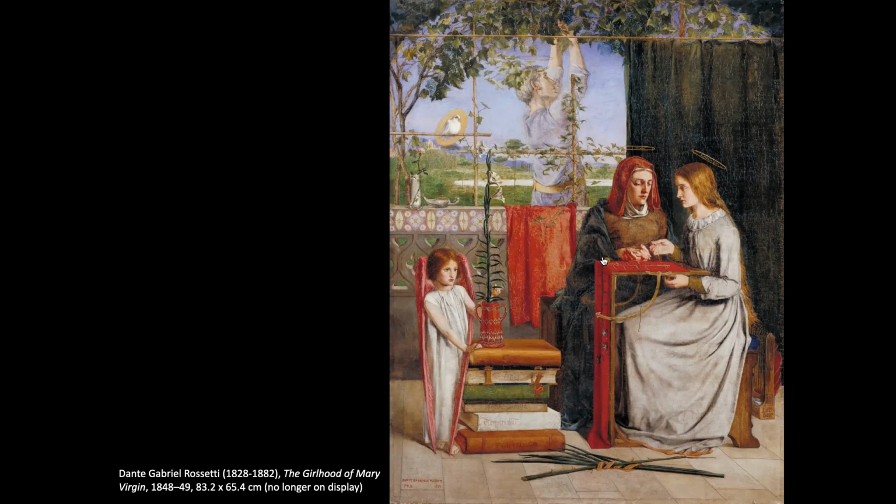The vase here, in which an angel is holding, or in fact you can just about see pouring some water into this lily, is resting on some books which are labeled and represent the virtues.